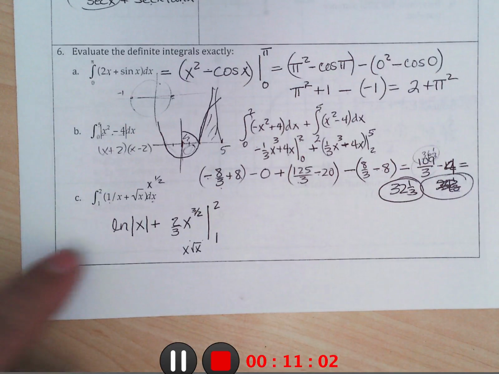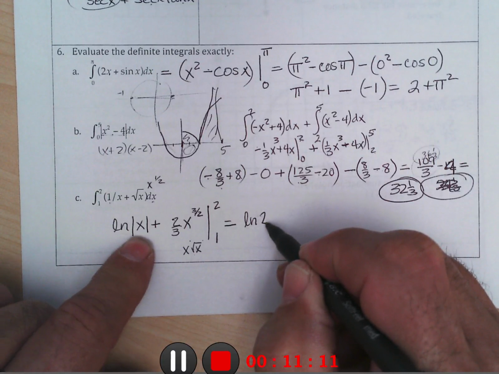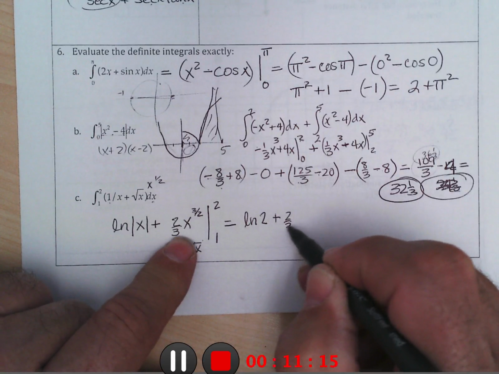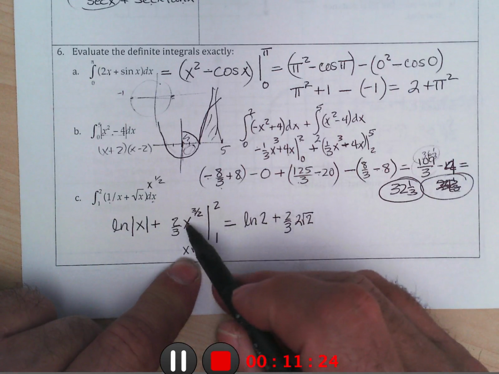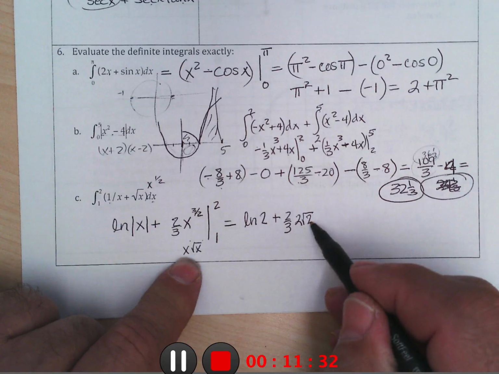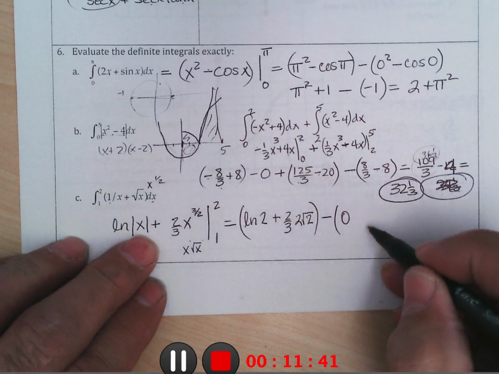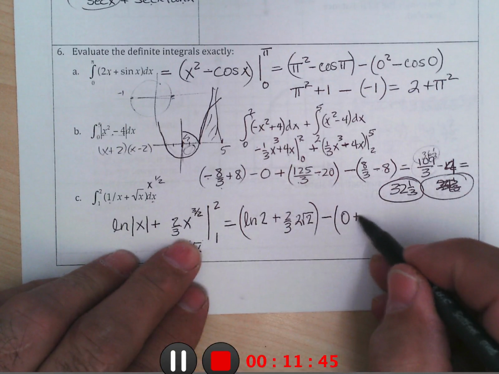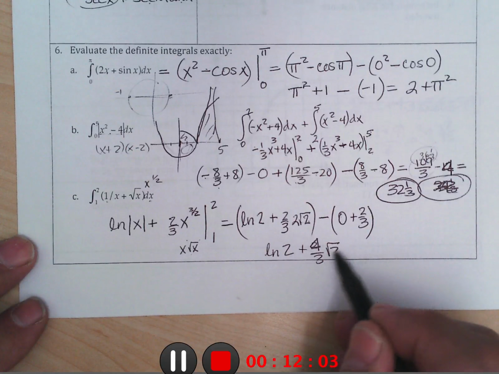So we have ln 2 plus 2/3 of 2 square root of 2, or we could put 2 in there, and it'd be 2 to the 3/2, or square root of 8, or 2 square root of 2, minus, put 1 in, and ln of 1 is 0, and this would be plus 2/3, and this has a square root, this doesn't, so we can't combine anything other than drop that, so we get ln 2 plus 4/3 square root of 2 minus 2/3.